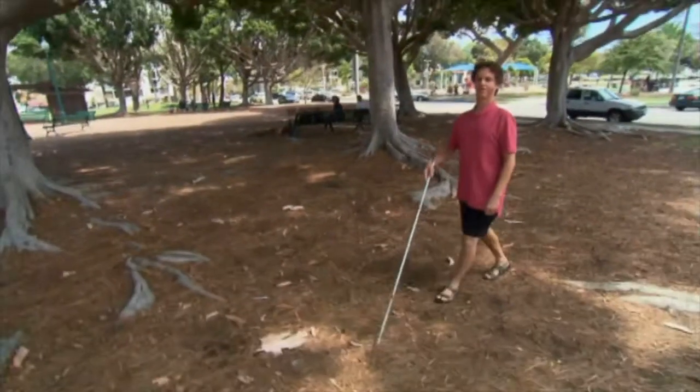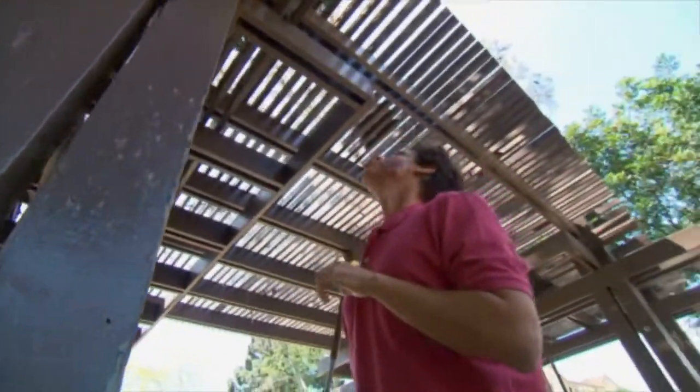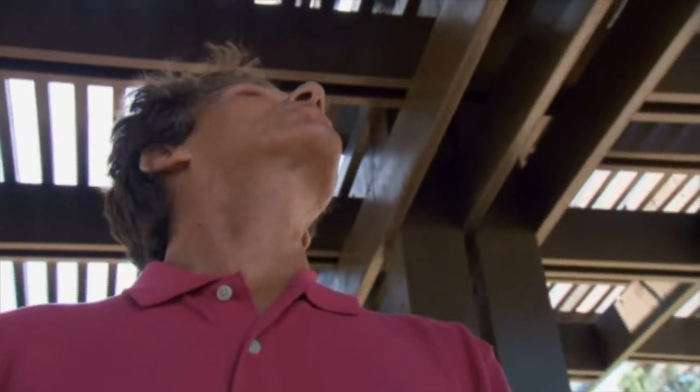He calls this flash sonar. Flash sonar has become Kish's primary means of navigation. So in my case, it wasn't something I was really aware of. It just happened as a consequence of my childhood experiences.